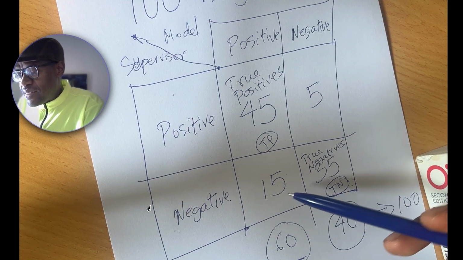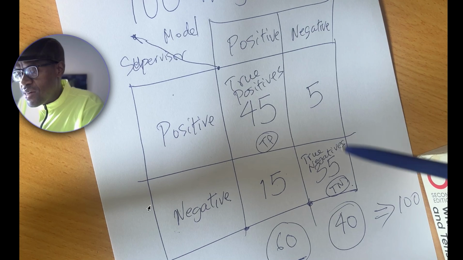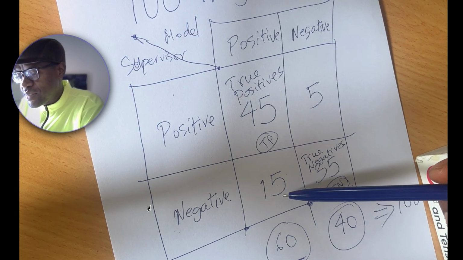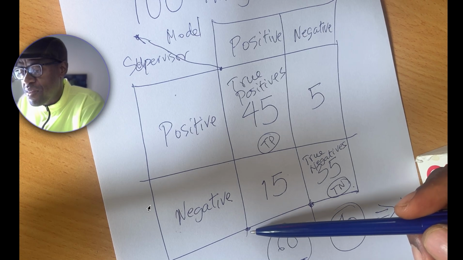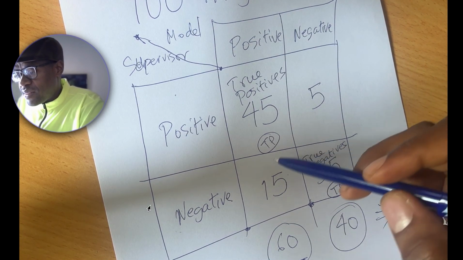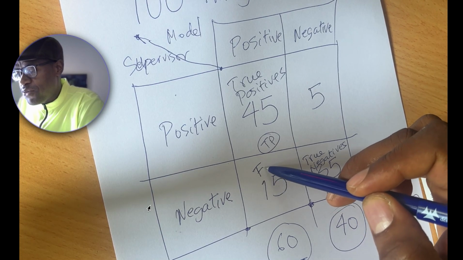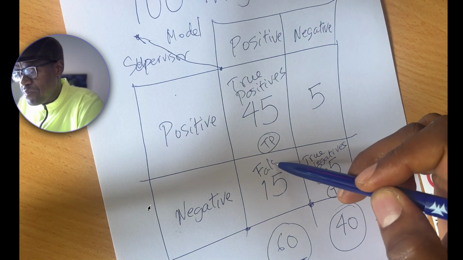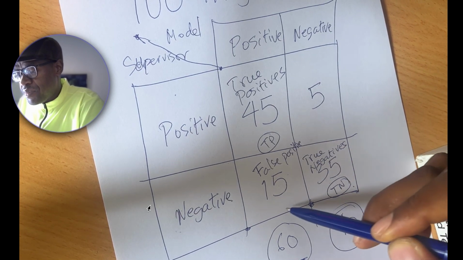And this is false positive. False positive means the model is seeing the object where the supervisor doesn't see it. So this is FP.